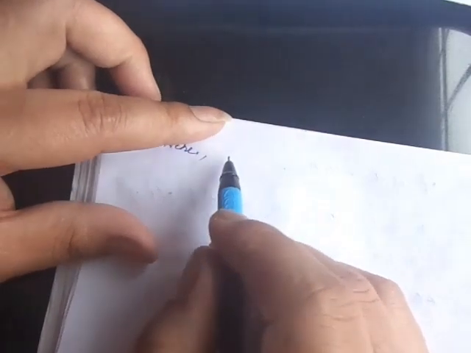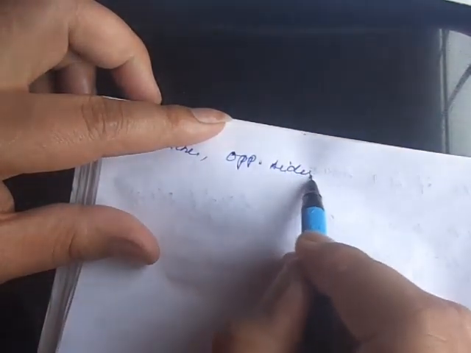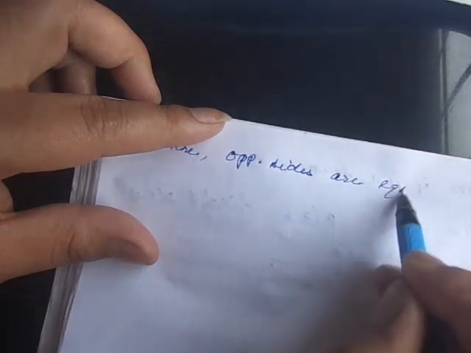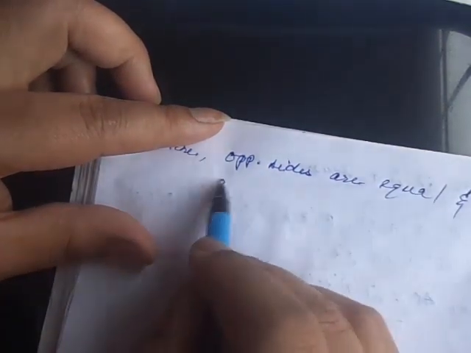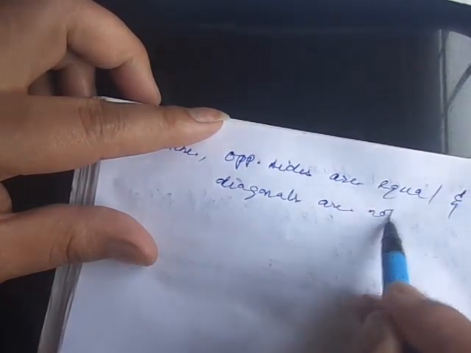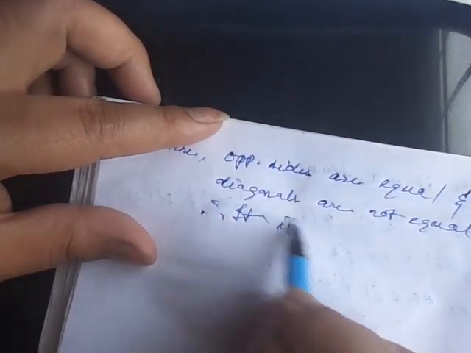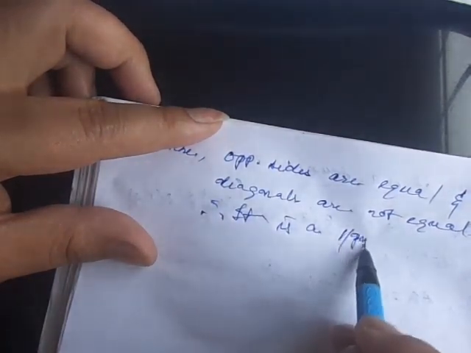Here opposite sides are equal and diagonals are not equal. Therefore it is a parallelogram.